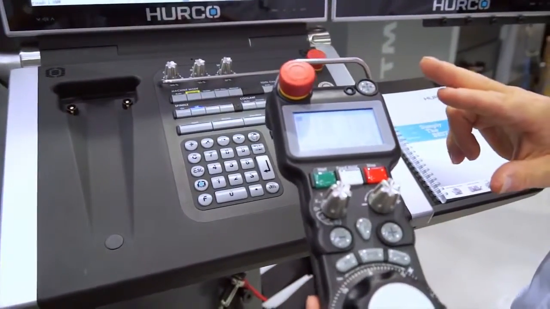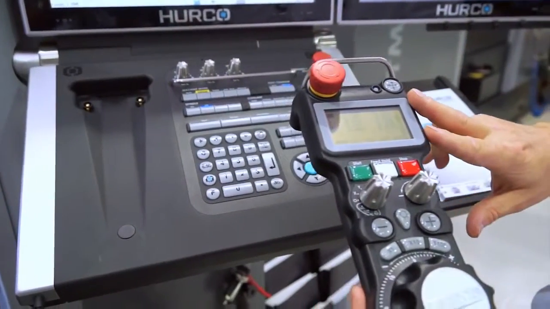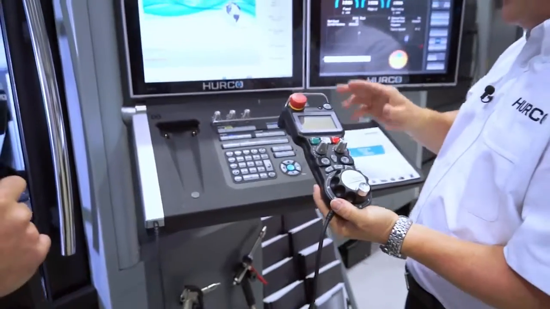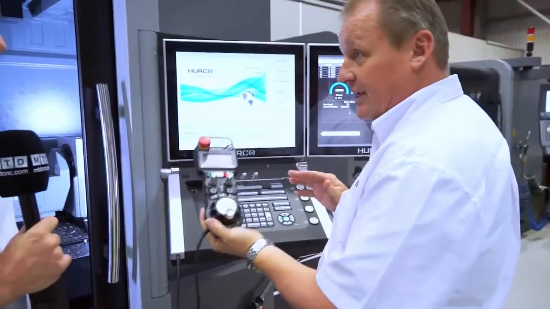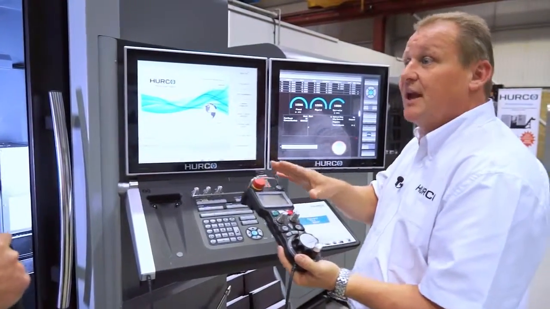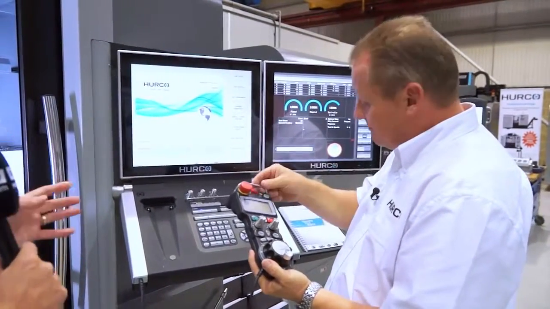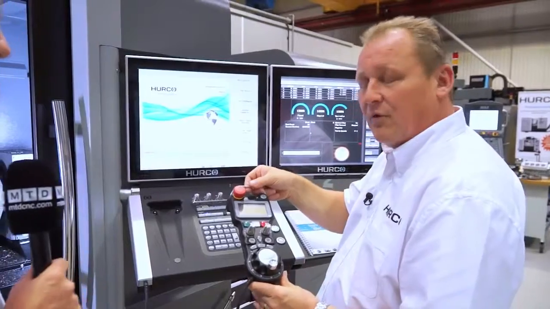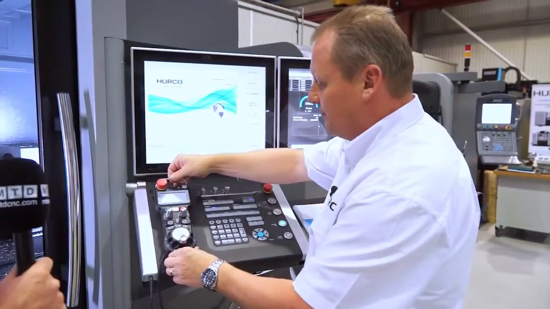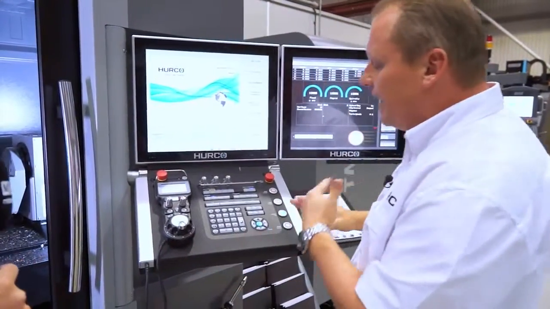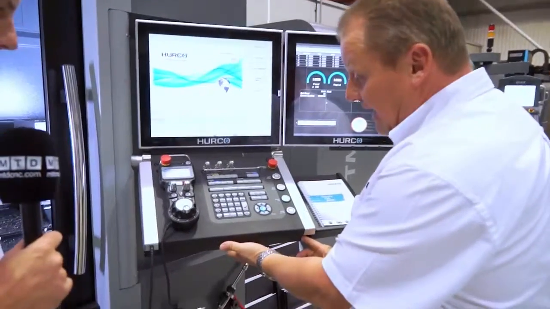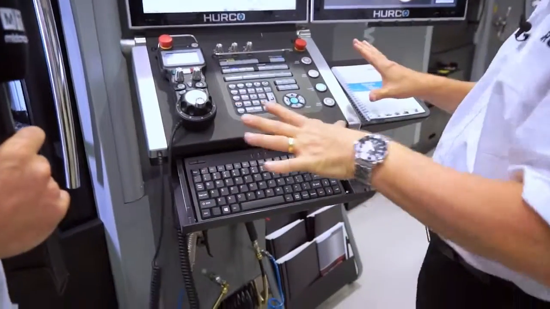That is an option, which is going to be standard on the VMX range of machines, but on the VM will be an option. This allows us now to go into the machine, move the machine around, check part position, and so without having to look back at the control, we've got all that on there. So that's a feature that some of our customers, I think, will like. From NC code and having an ASCII keyboard, again, that's been put into the control.